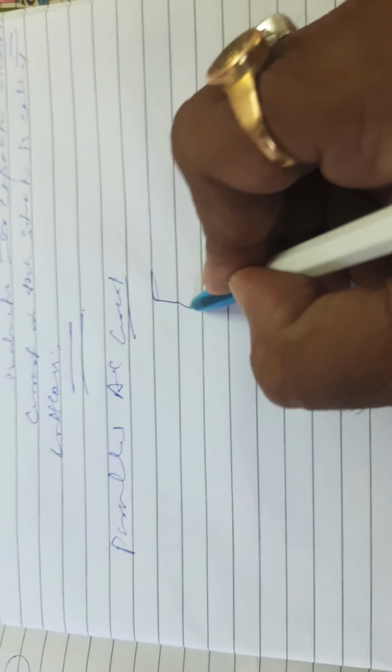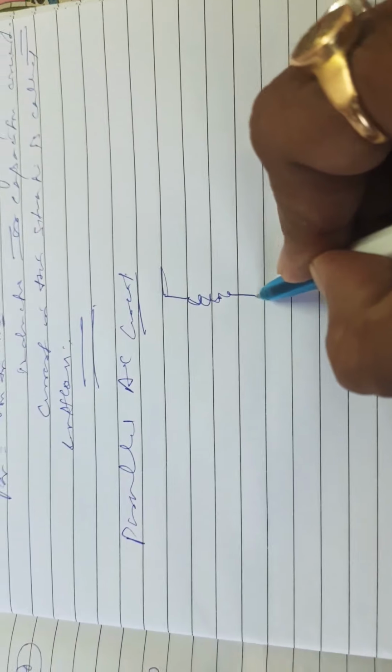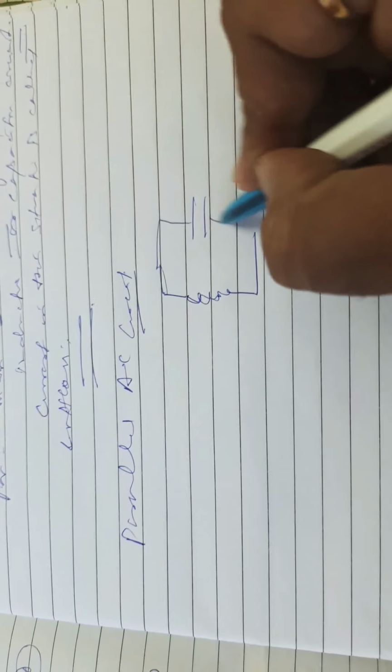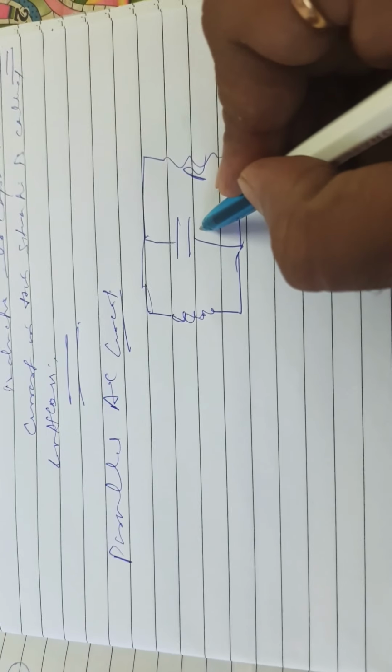Now, as far as the parallel RLC circuit is concerned, there are so many things to discuss. We need to understand that it is not possible to summarize everything in this particular lecture, so we'll just do a part of it. Regarding the parallel AC circuit, just draw this: this is an inductance, this is your capacitance, this is the resistance. These are all connected in parallel.